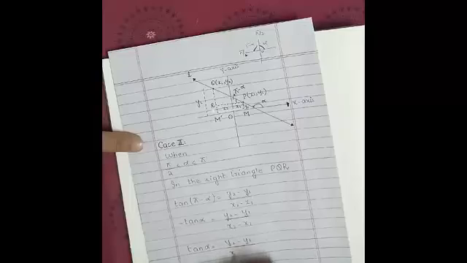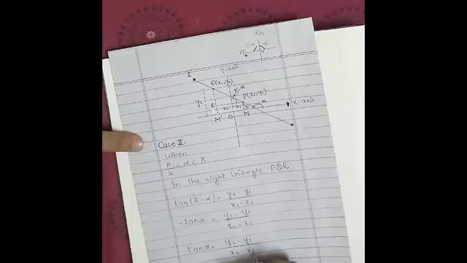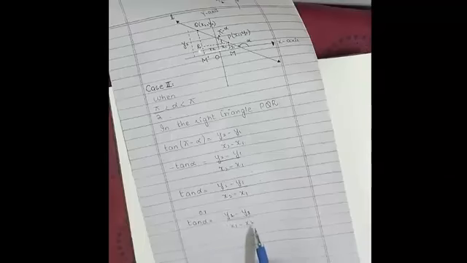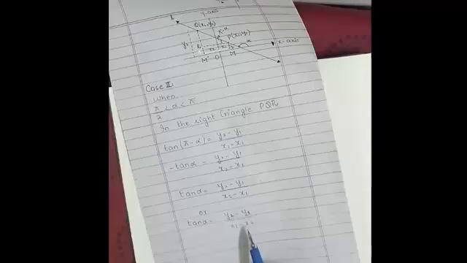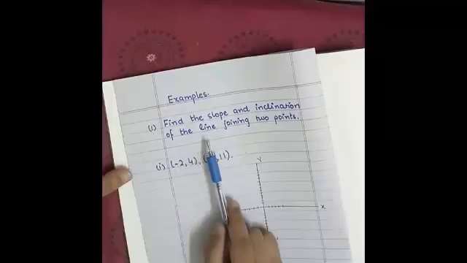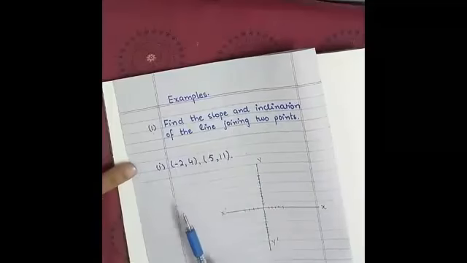x2 minus x1. Or we can say tan alpha is equals to y1 minus y2 divided by x1 minus x2. So we checked that in both cases the answer is same. So we inferred that the value of slope m is same irrespective of the quadrant in which the angle alpha lies. So first example is find the slope and inclination of the line joining 2 points.